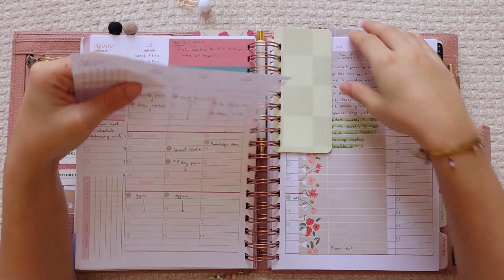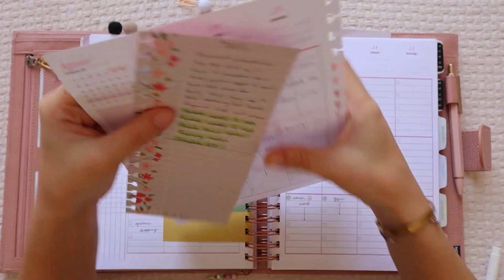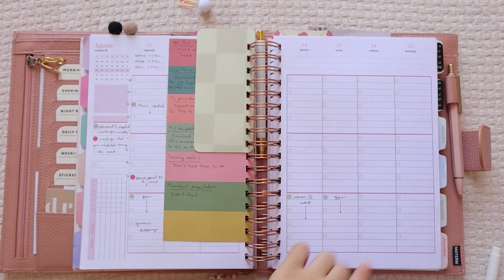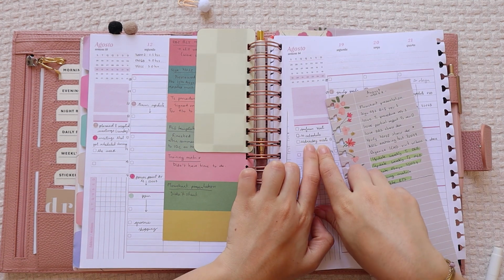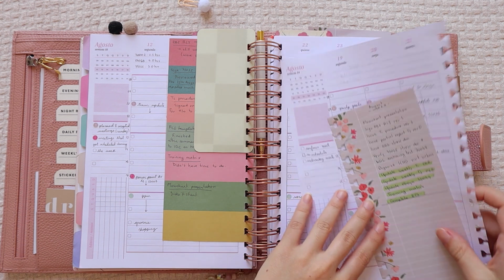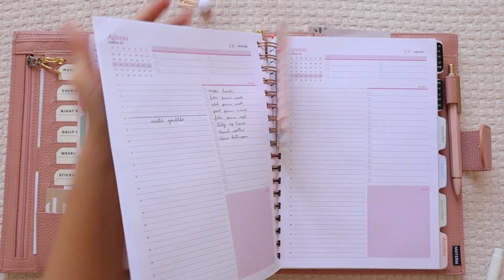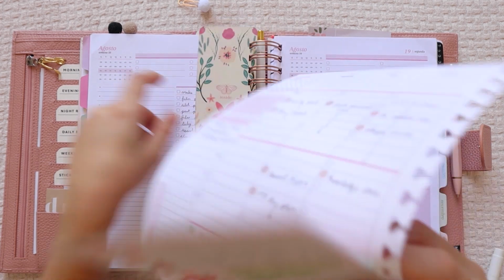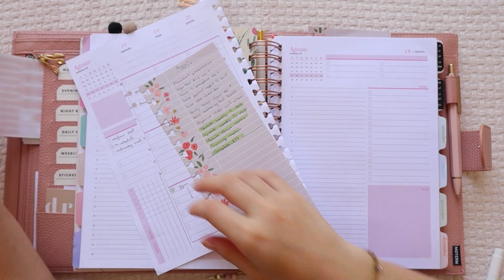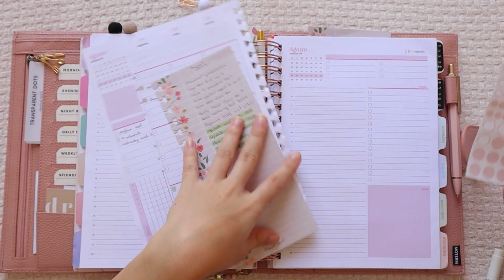tasks that I have. Now I'm just going to grab this first half of the week because the rest of the week I don't have any meetings. Let's see, what else do I need? I need to confirm a visit and I need to reschedule a couple of meetings. So let's start with Monday. I'm just going to grab my stickers here.